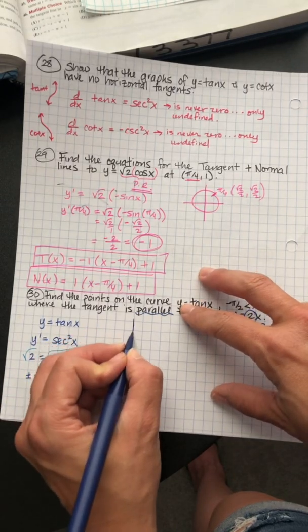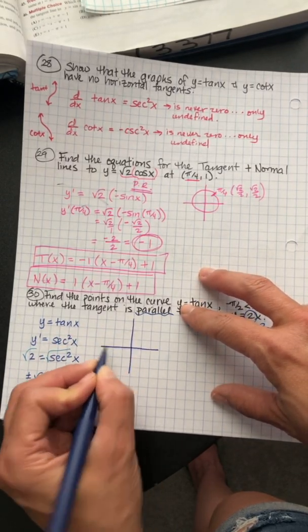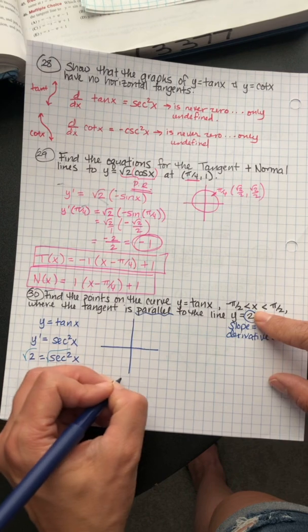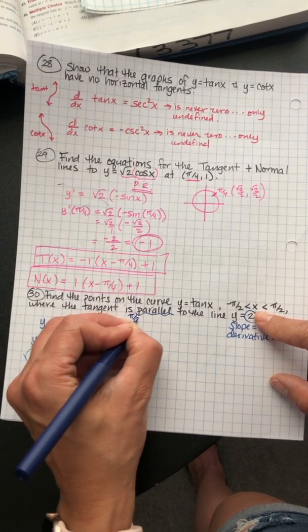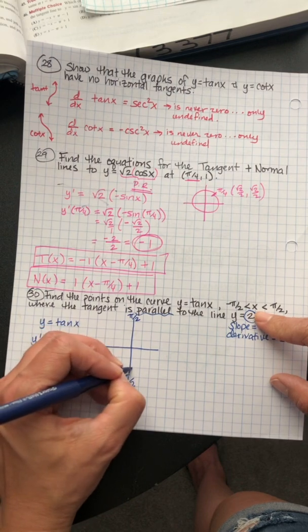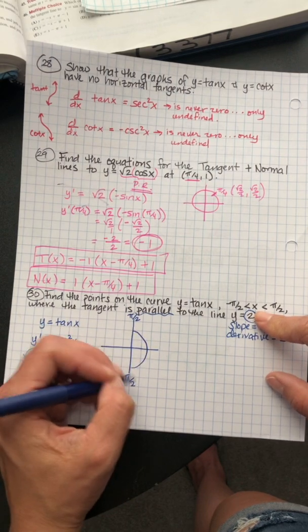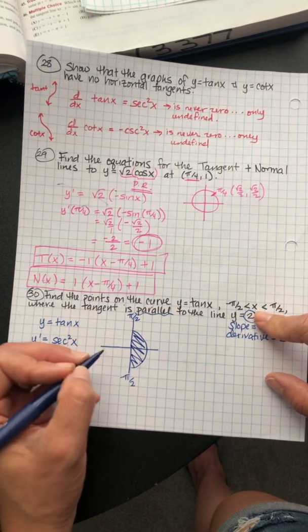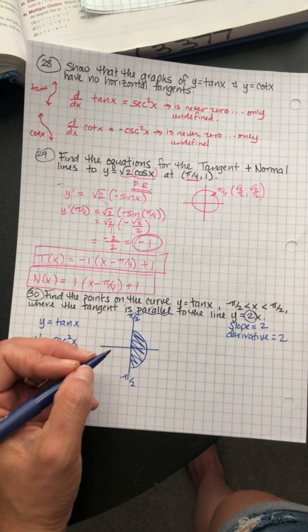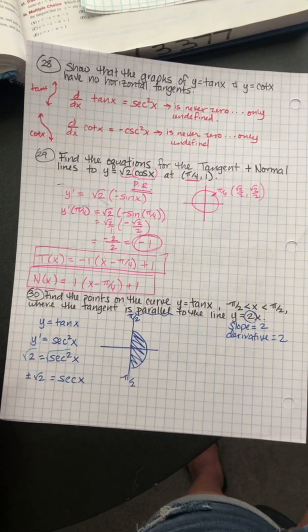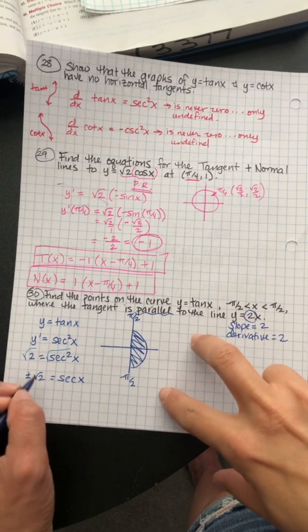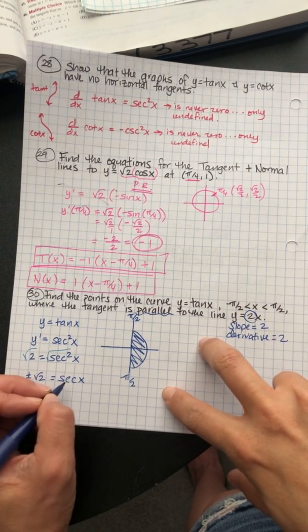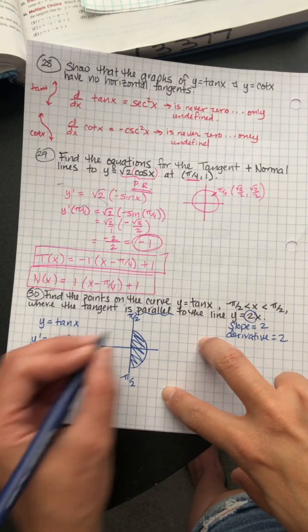Well, let's draw a little picture. So our interval is from negative pi over 2 to positive pi over 2. So we must be going around like this. Okay, so we're using this part of the unit circle. Well, where are there radical 2's in the coordinates? And we have to remember secant is the reciprocal of cosine.